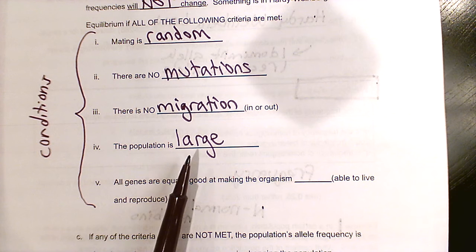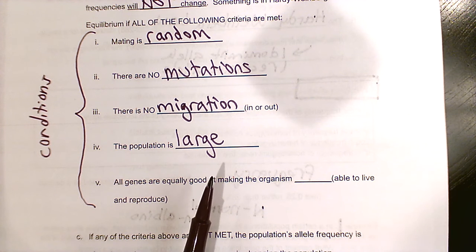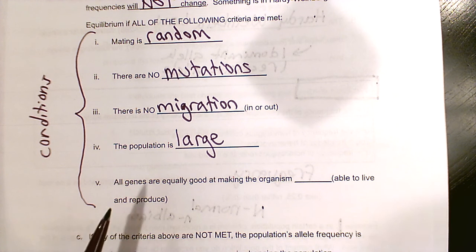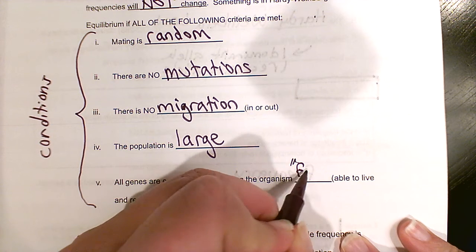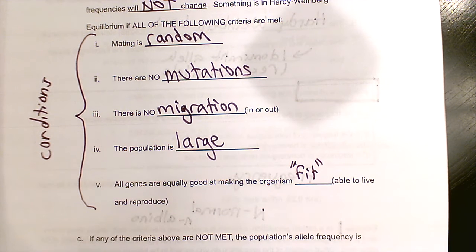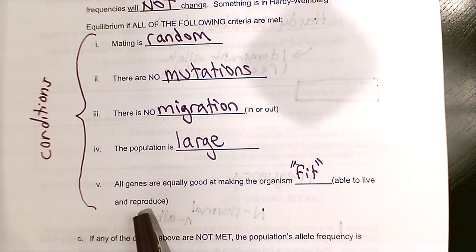So if your population is large, things are going to work out and you should have that Hardy-Weinberg equilibrium. And the fifth assumption or rule for something to be in Hardy-Weinberg equilibrium is that all genes are equally good at making the organism fit. Which, remember, in evolutionary terms, to call something fit means it's able to survive and reproduce.